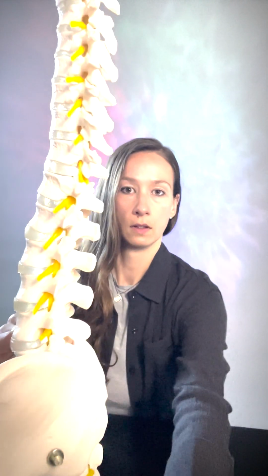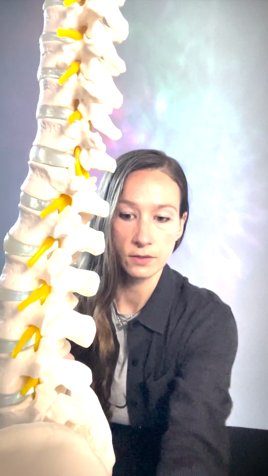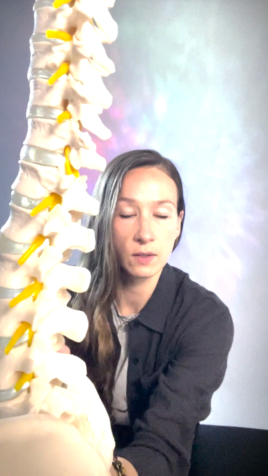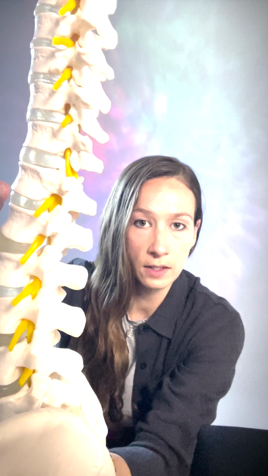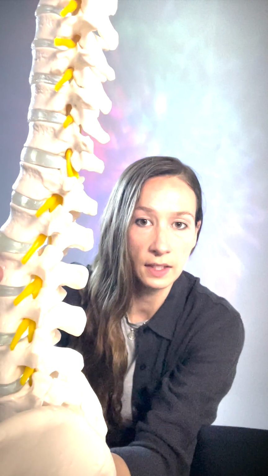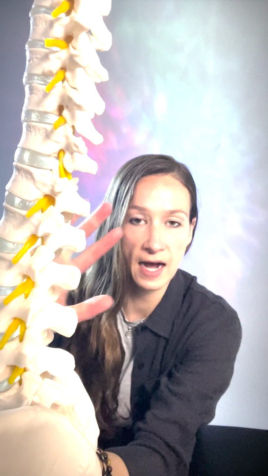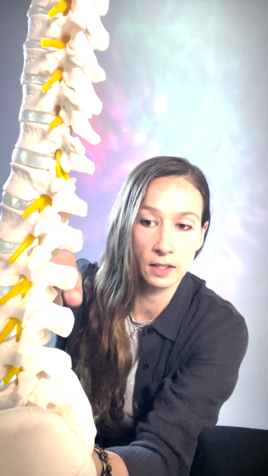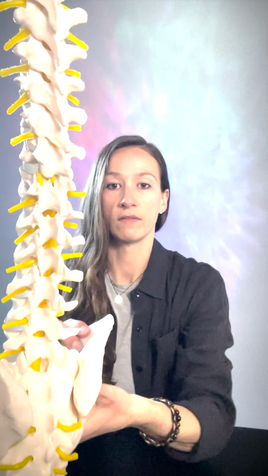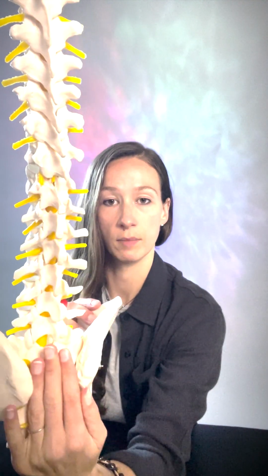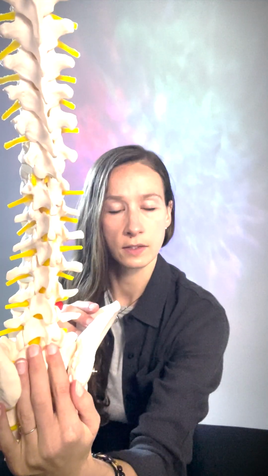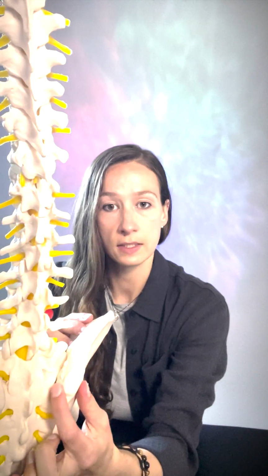So here you can see that we have the spine, and you can see some of the important structures that we need to talk about. So you can see here we have the vertebrae. Each of these bones is a vertebrae, and we have 5 vertebrae for the lower spine called the lumbar spine. We have a section of fused vertebrae at the very bottom called the sacrum, also known as the tailbone. And then we have the pelvis, which attaches to the sacrum at the SI joint.